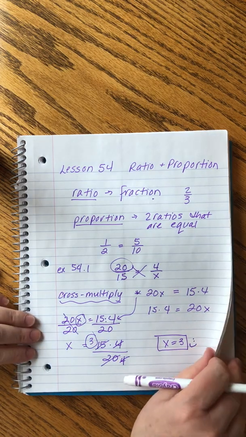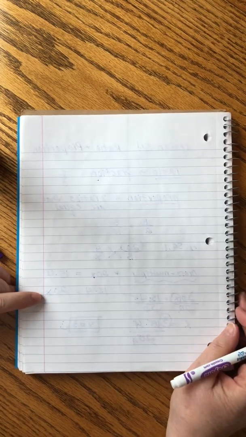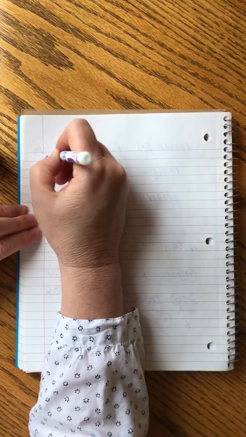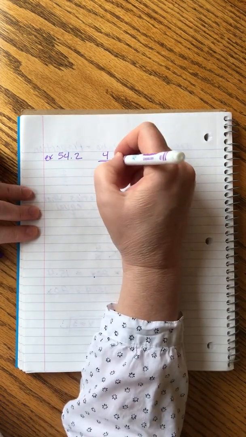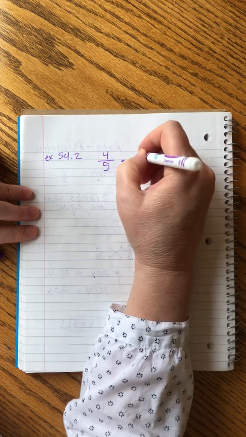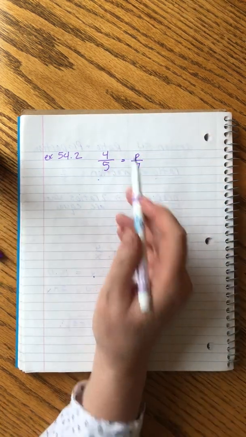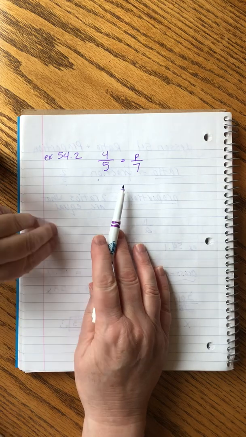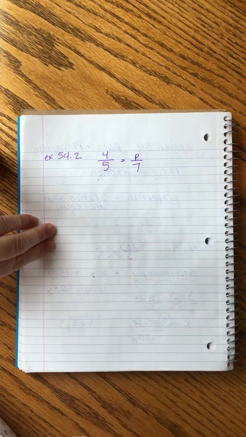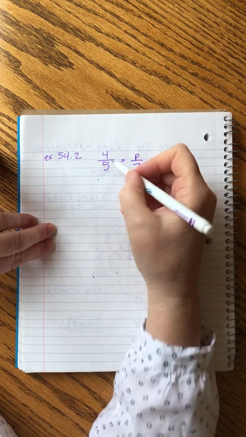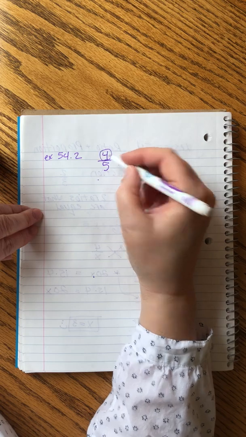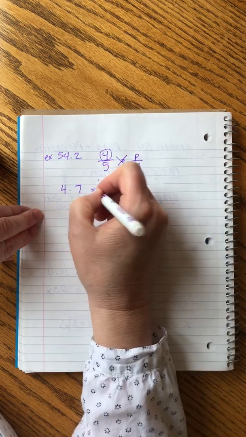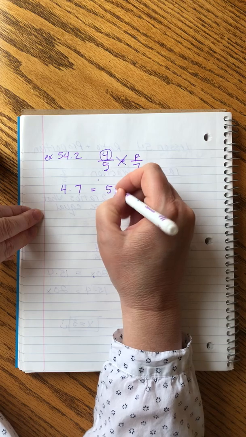So let's do one more, and then we'll switch to our other topic. Example 54.2. 4/5 equals p/7. The letter doesn't matter. This one's a little bit harder. I don't know that you're going to automatically be able to know what goes right there, but our process is exactly the same. To solve the proportion, we cross multiply. I always start here, so I get 4 times 7 equals 5 times p.